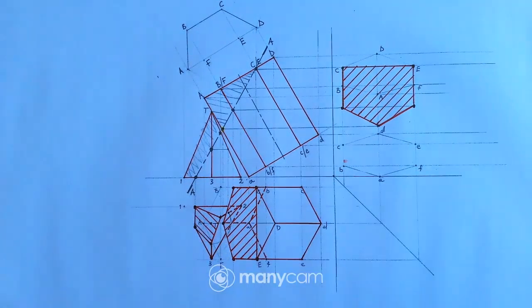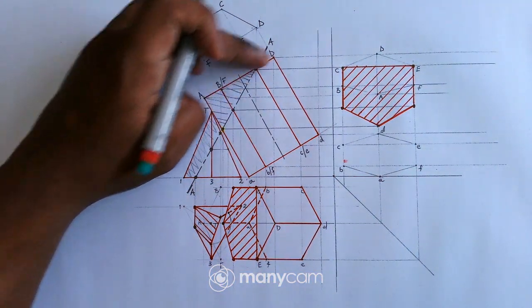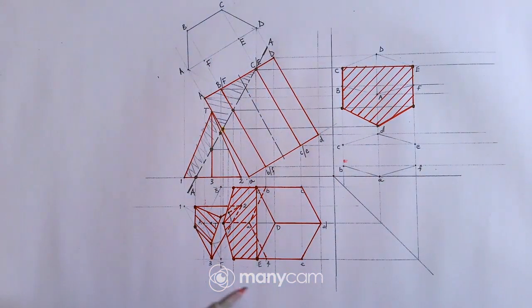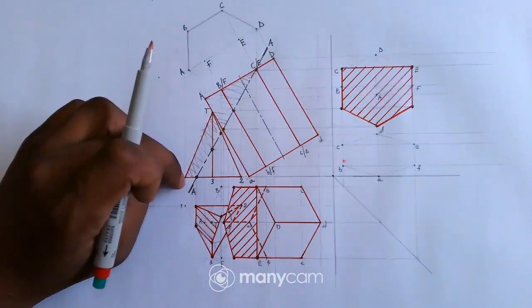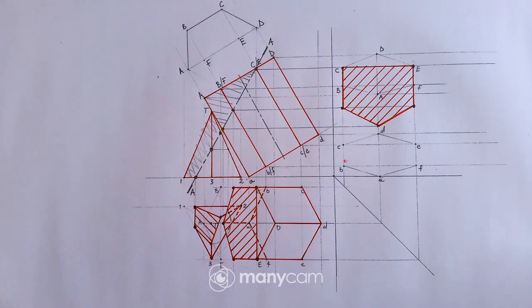Okay, so this is the cut surface for the prism, right? Okay, let me just move to the pyramid, the cut surface for the pyramid.